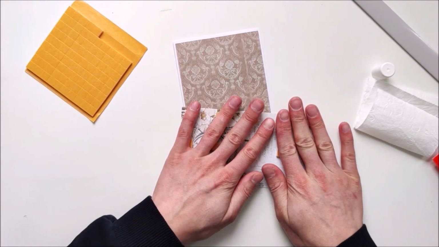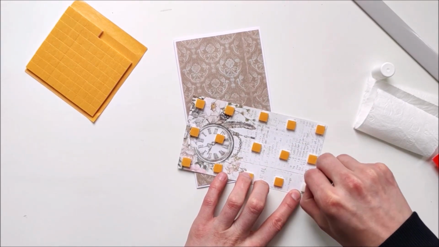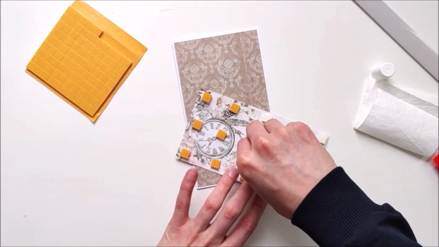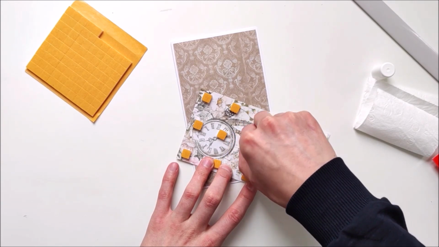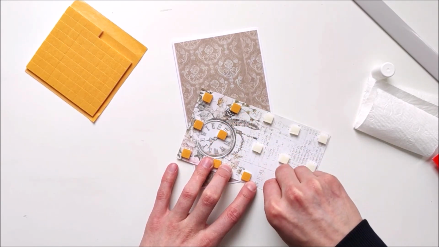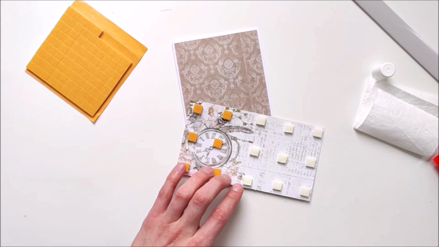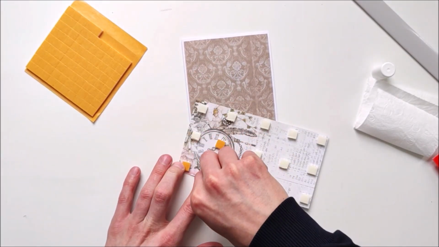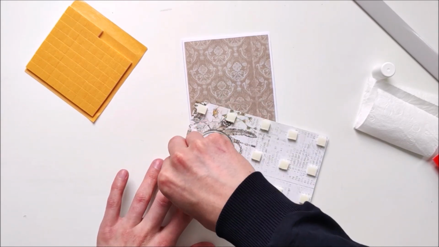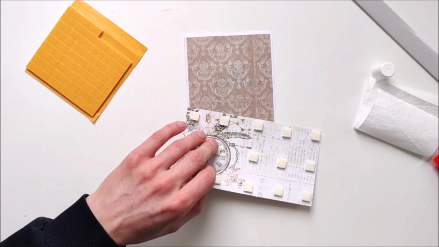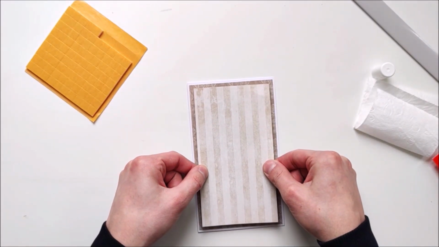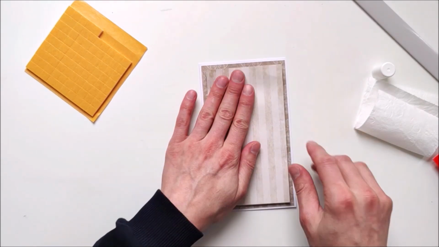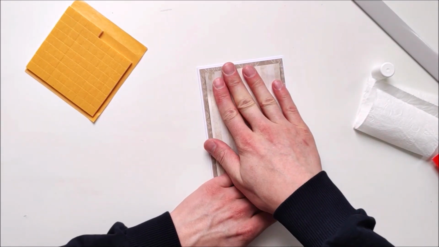Now you have like a line. So just glue it on a card.